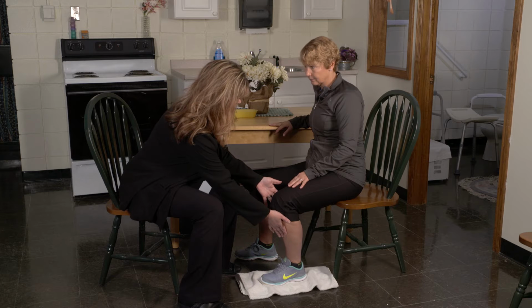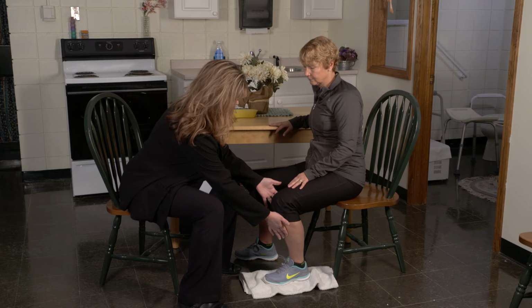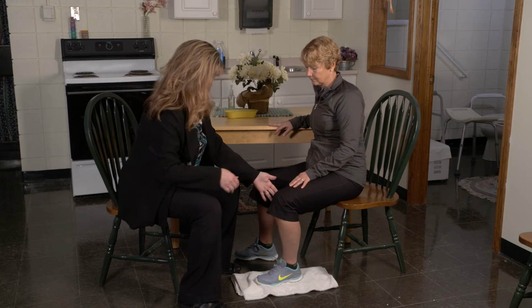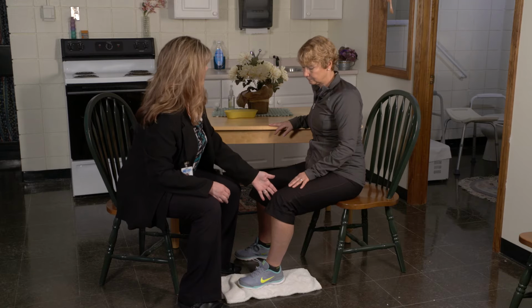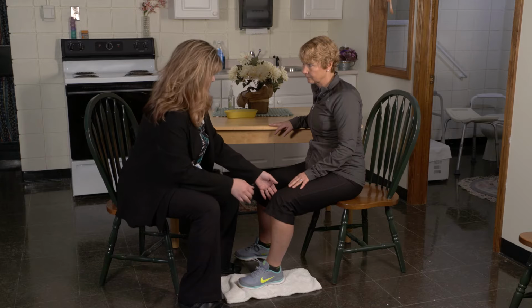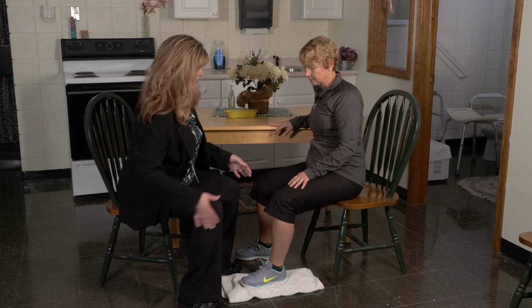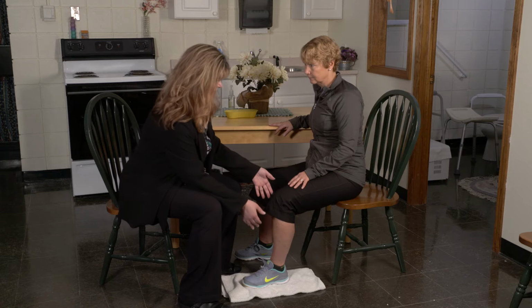As soon as it feels tight right there, hold it. Good, and then come on forward. We're going to do that 9 more times for a total of 10, okay? Okay. And each time I want you to try to get back a little bit further. We really want to increase the range of motion in that knee, okay? Okay.